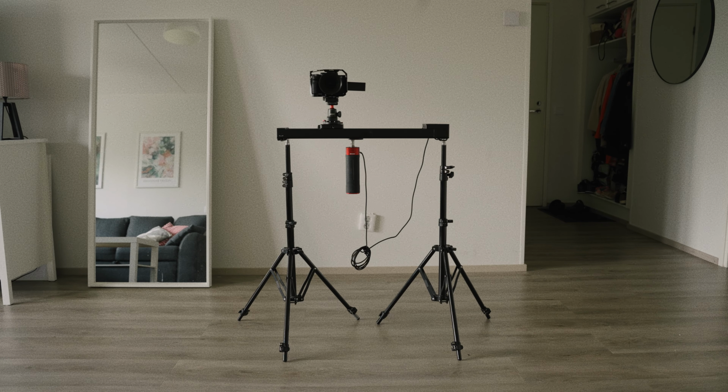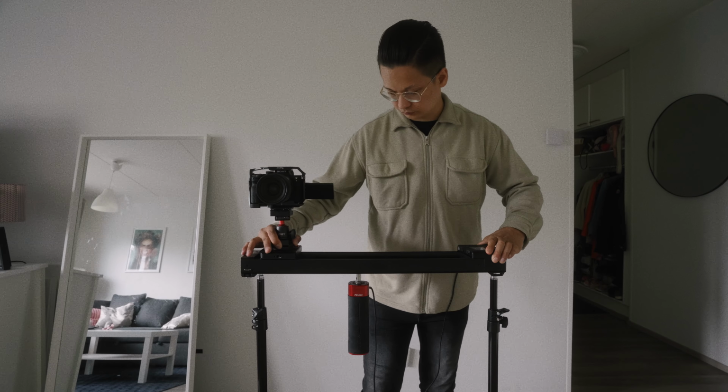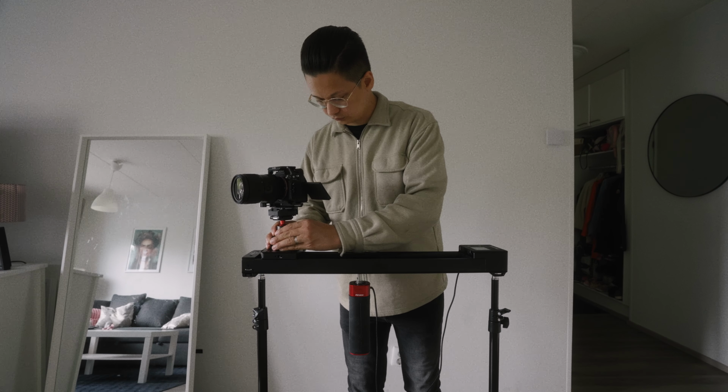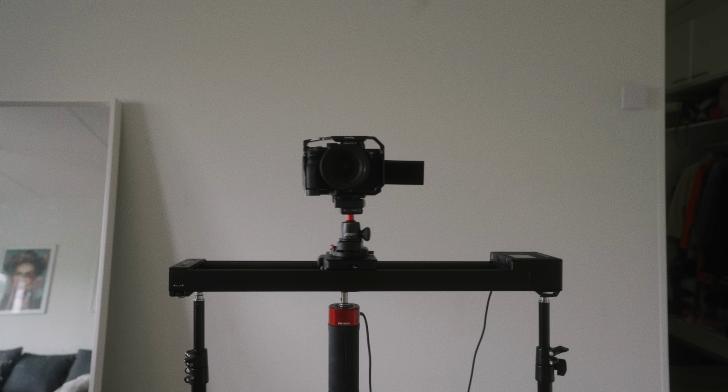For this video, I'll be using the iFootage Shark Slider Nano 2, and whether or not you choose to use the iFootage app to control the slider, it's super easy to use even when you don't have anyone to operate the slider for you.